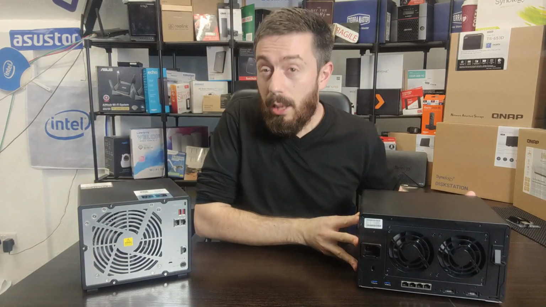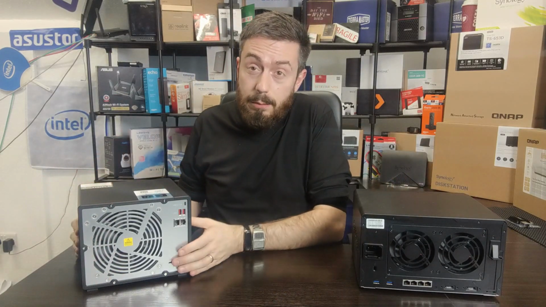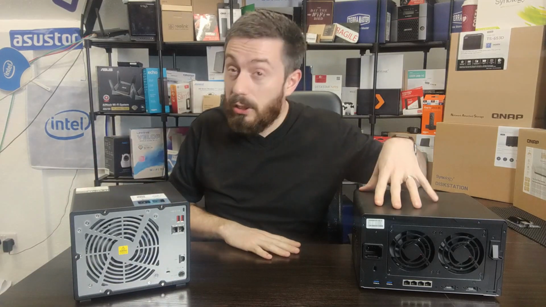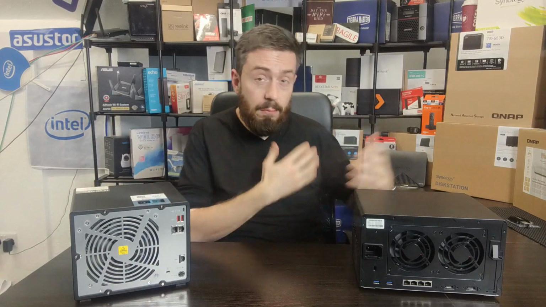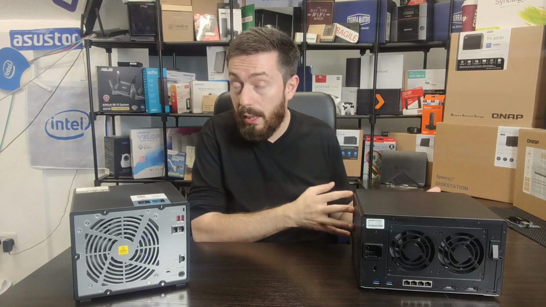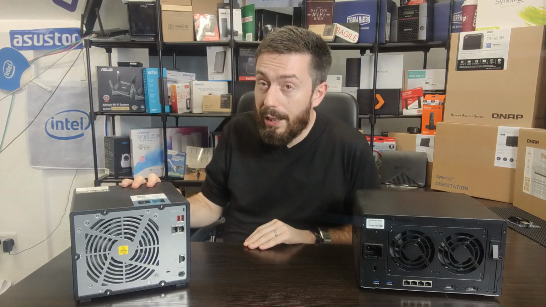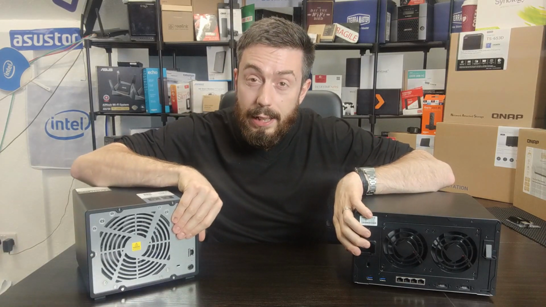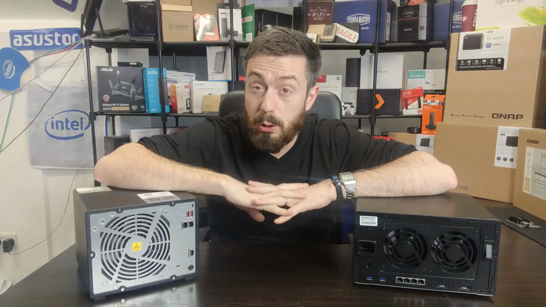Now, in terms of design, both of these systems do look quite good, although I would say that the Synology probably has the more classically attractive look to its chassis, although arguably larger. The QNAP, on the other hand, is a little bit more industrial looking. It's a bit sharper edged. But when we look at the rear, we can see some key areas of distinction between them.